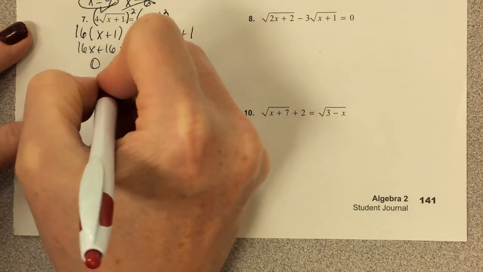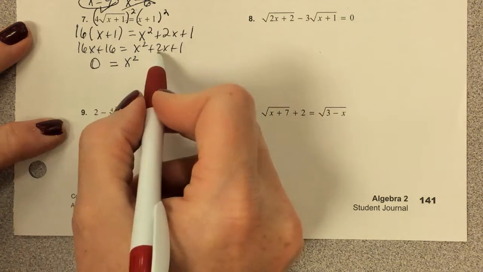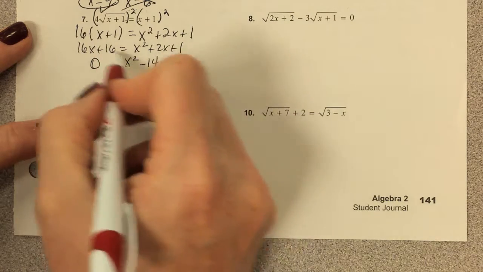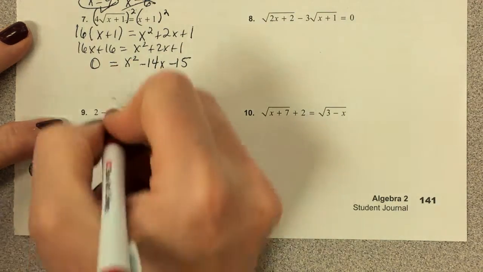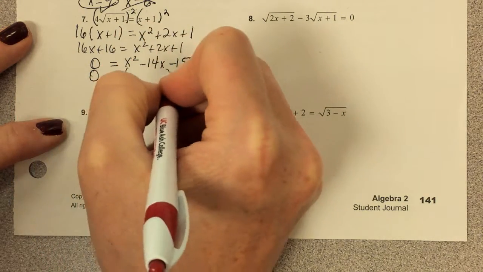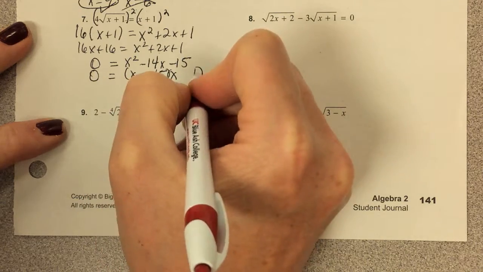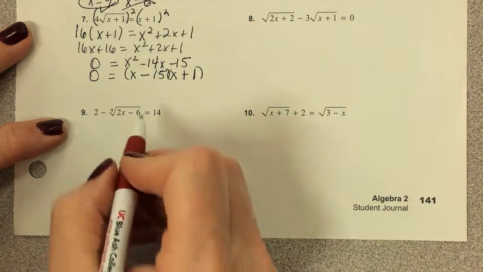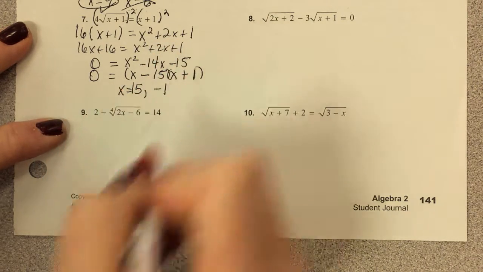So I'm going to have to set it equal to 0 anytime I have a quadratic. So I'm going to have to subtract 16x, that's negative 14x. 1 minus 16 is going to be minus 15. So now I'm going to factor this. It's going to be a negative 15 and a positive 1. So then x is going to have to be 15 and negative 1.